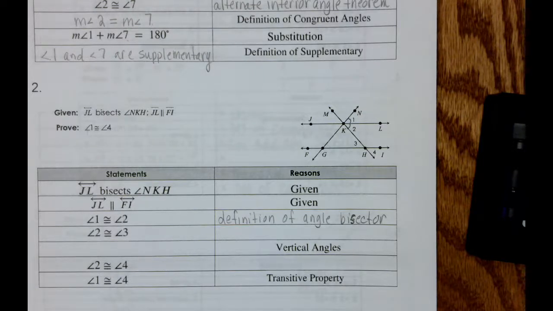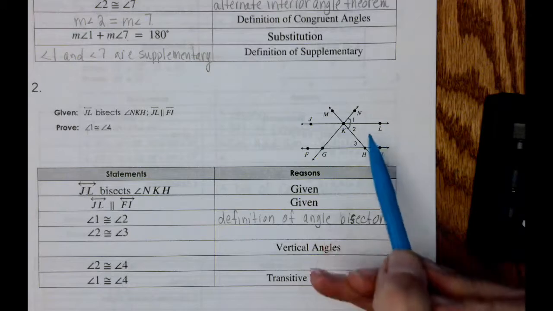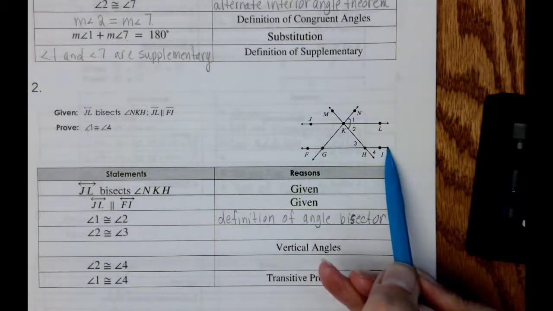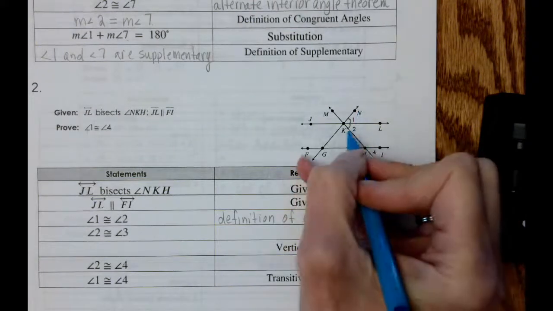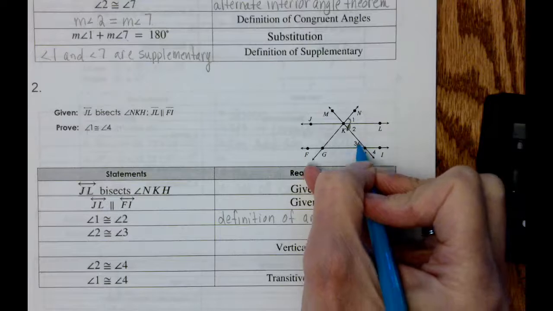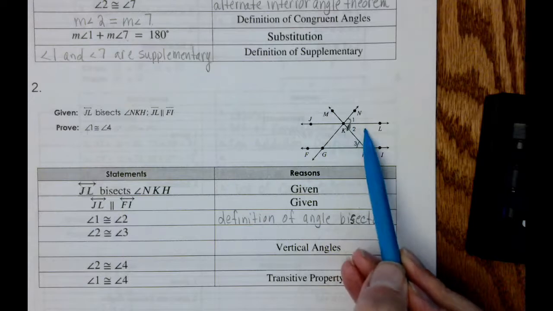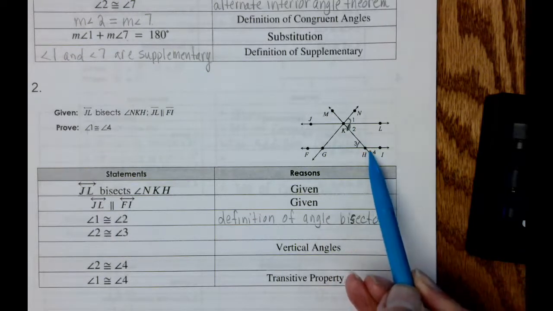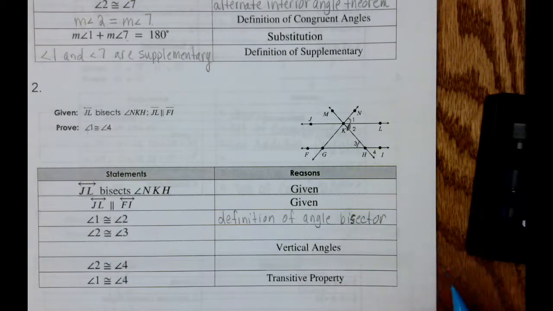We also have that angle 2 is congruent to angle 3. Well, if we once again remind ourselves, JL and FI are parallel, which means that MH is a transversal, and we've got angle 2 here, and now we have angle 3. Angle 2 is underneath the parallel line and to the right. Angle 3 is above the parallel line and to the left. And what happens there is that those are interior angles as well as on opposite sides.